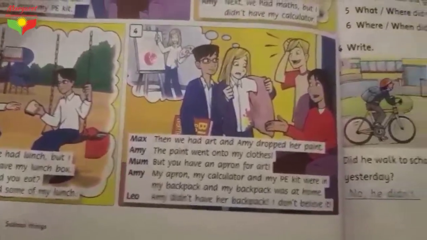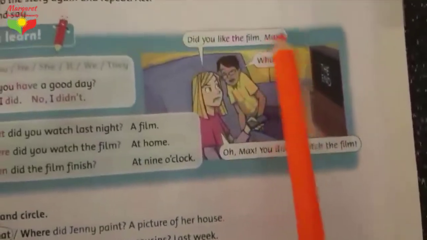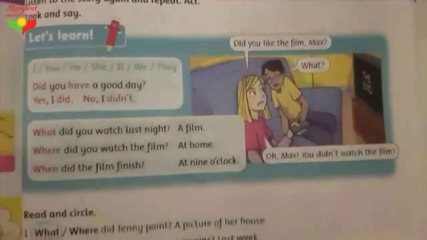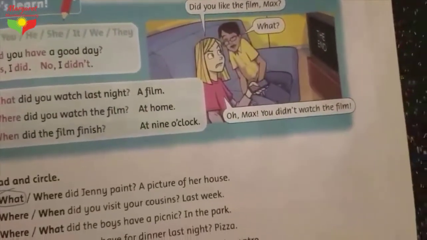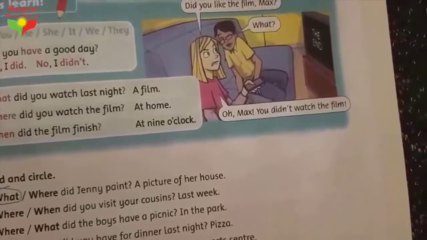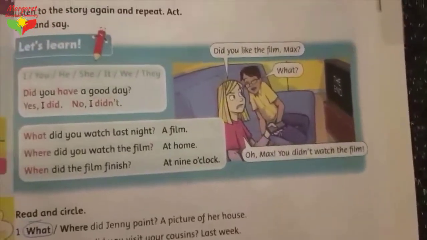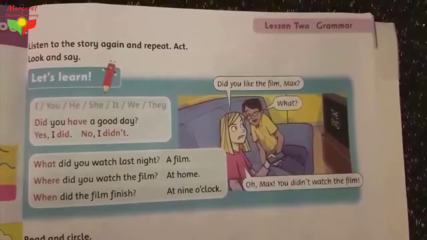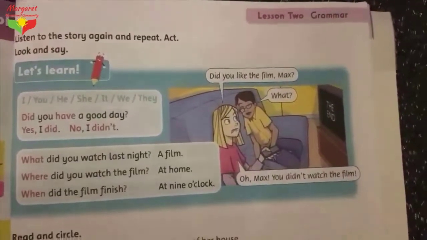So that's all about this story. And here if you move to the next page, there is lesson 2 grammar. It's about grammar, and actually we will study this subject in the grammar book in the next video. It means the next video will be about a grammar subject and we will use our grammar book. So please skip this page and move to the next one.